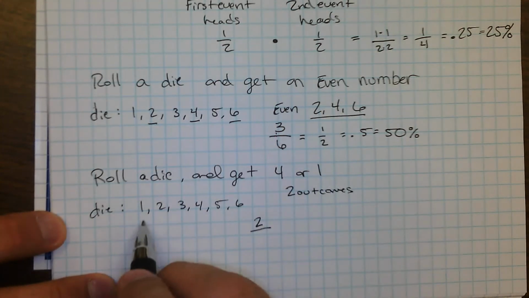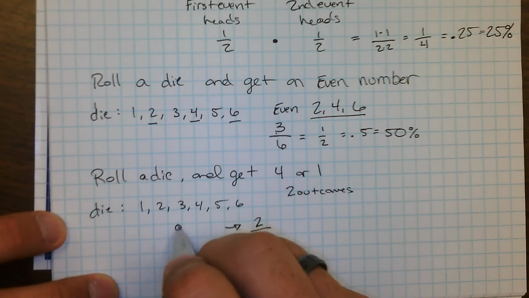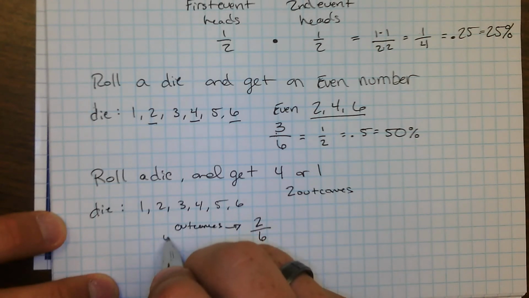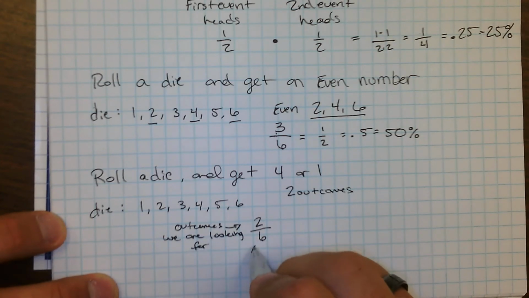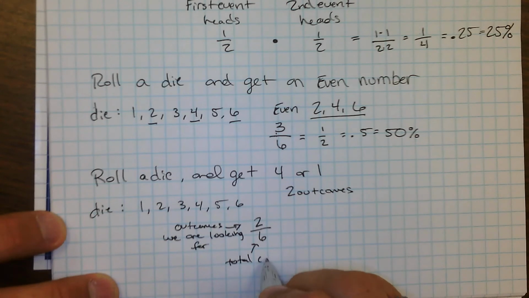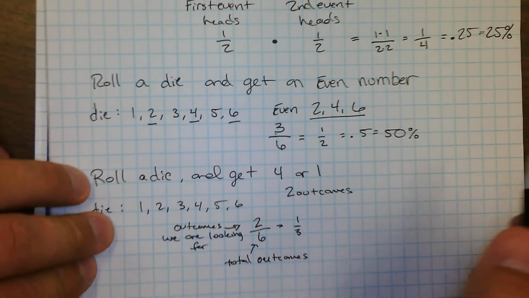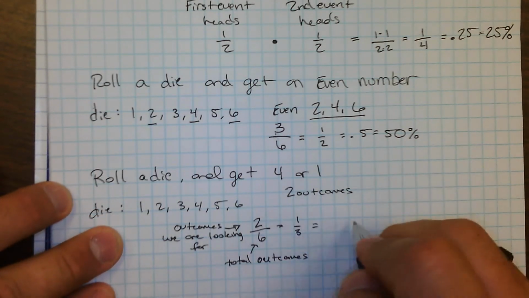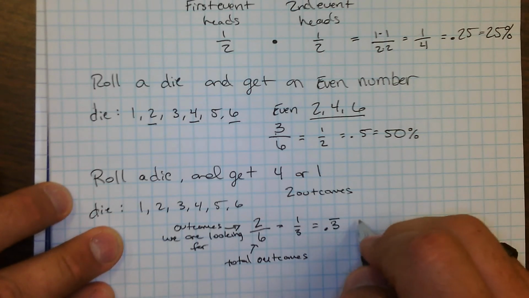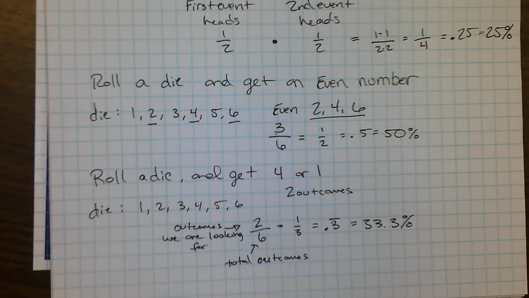It'd be the 2 outcomes divided by the total outcomes, which is 6. So outcomes we're looking for compared to our total outcomes, alright? 2 over 6 reduces to 1/3. So 1 out of every 3 times we should roll a 1 or a 4, which is 0.3 repeating, which is about 33.3% of the time. Okay?